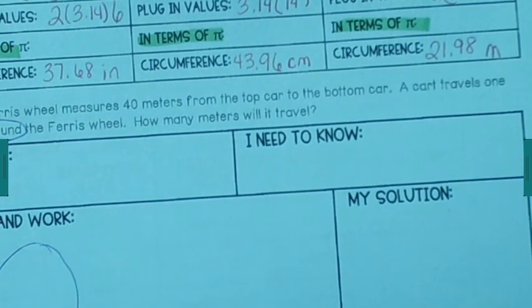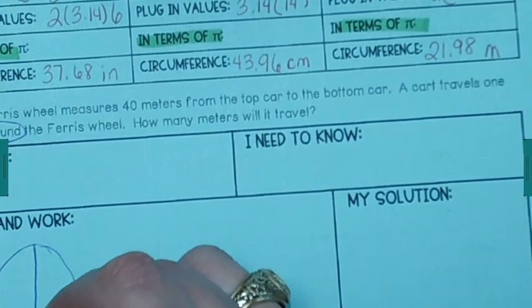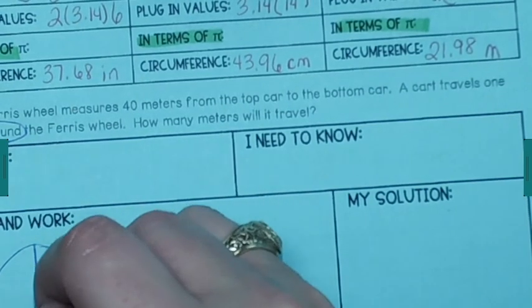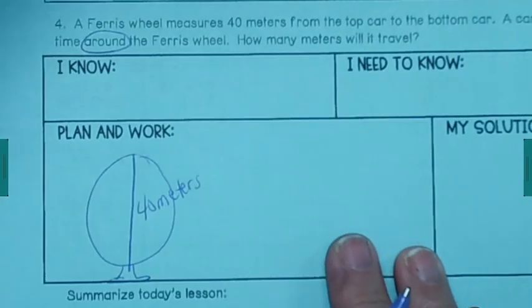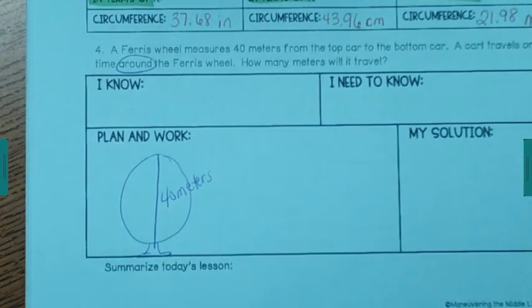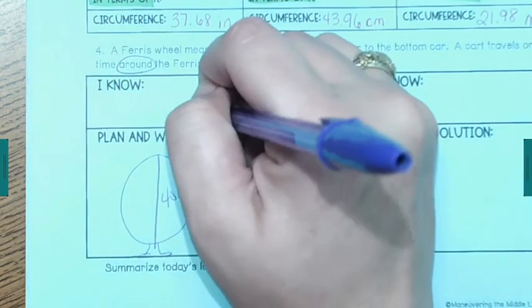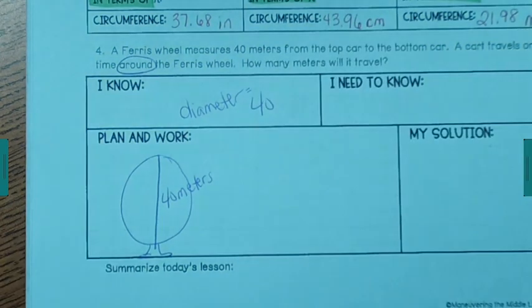It has these little carts. It sits on this little thing, and it's like a ride. And it says from top to bottom is 40 meters. Can you move the camera a little bit because I can barely see? Thank you. So what part of the circle is that, from top to bottom? Is that the radius, the diameter, or the circumference? It's the diameter. The diameter is 40 because it tells me from top to bottom.